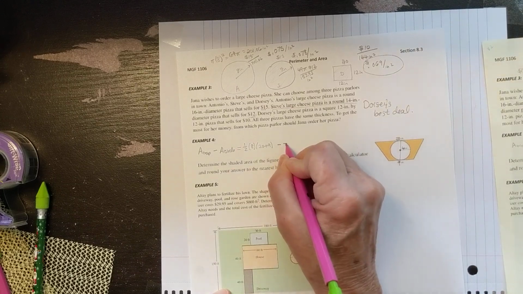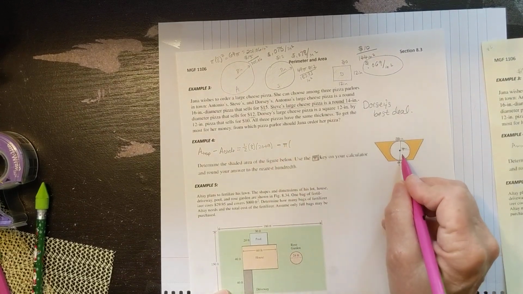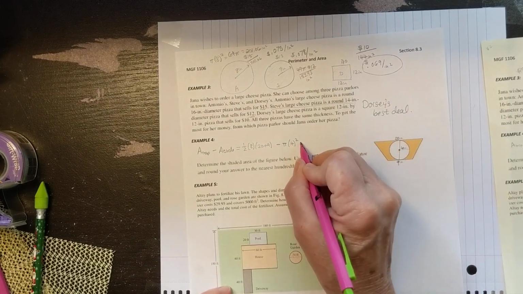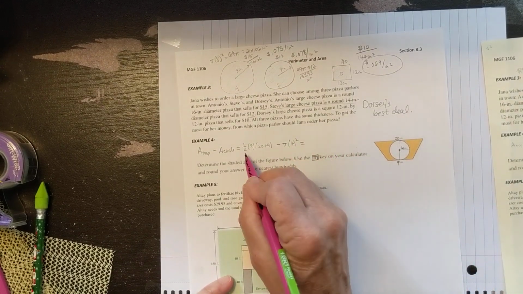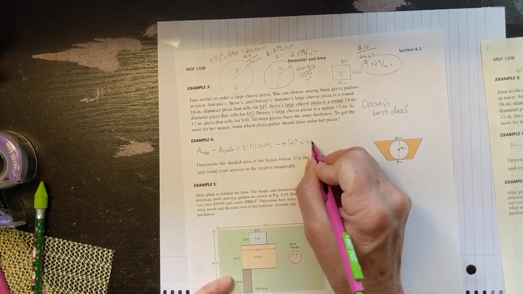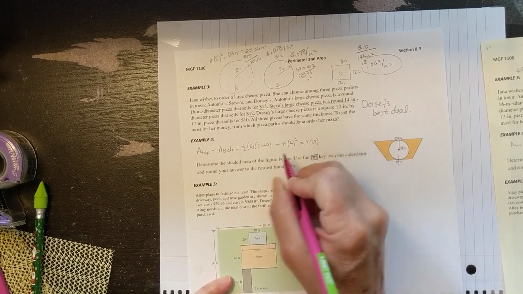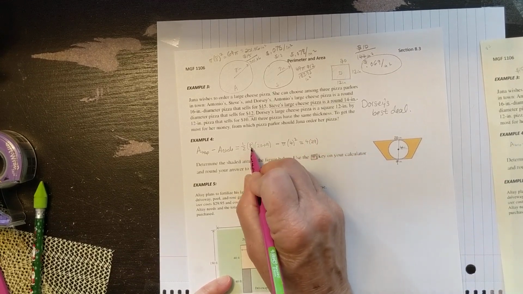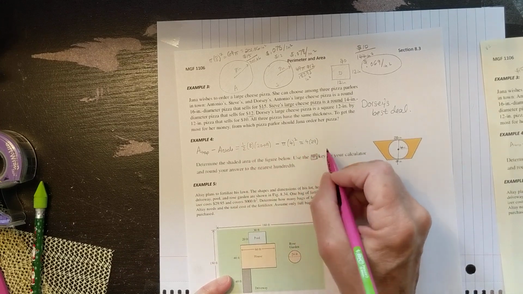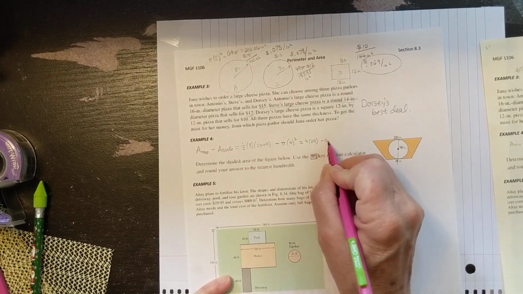Well, the area of a circle is pi r squared, and r is 4, and this is going to be squared. So this is going to give us 1/2 times 8, which is 4, times 20 plus 9. This is 29 times 8 times 1/2. So that's 4 times 29 is what that is, minus 16 pi.